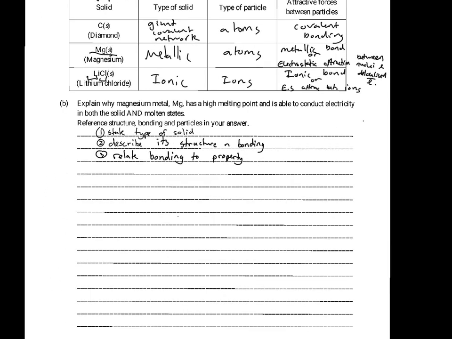Right, onto the meaty question. Explain why magnesium metal has a high melting point and is able to conduct electricity in both solid and molten states. Reference structure, bonding, and particles in your answer. So solid answers are always a kind of 3-step process. Number 1, you state the type of solid. Number 2, you describe its structure and bonding. Number 3, you relate the bonding to the property.